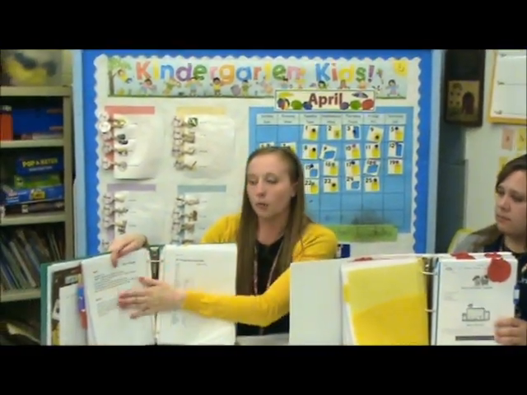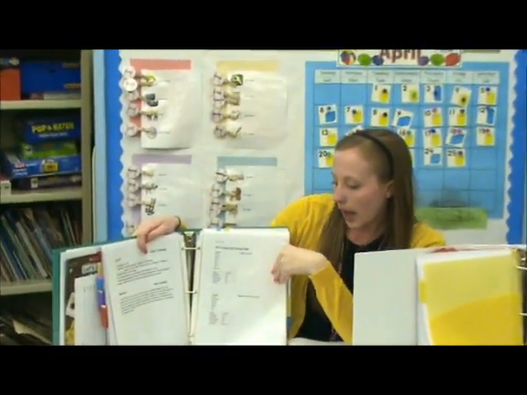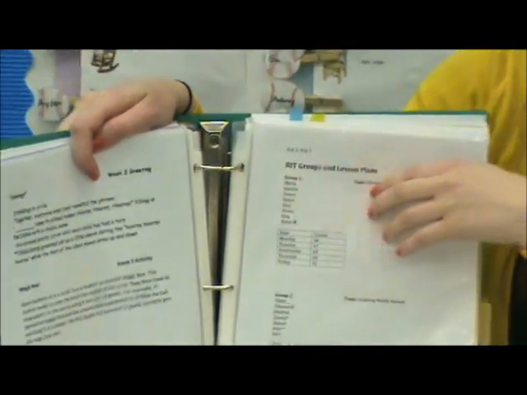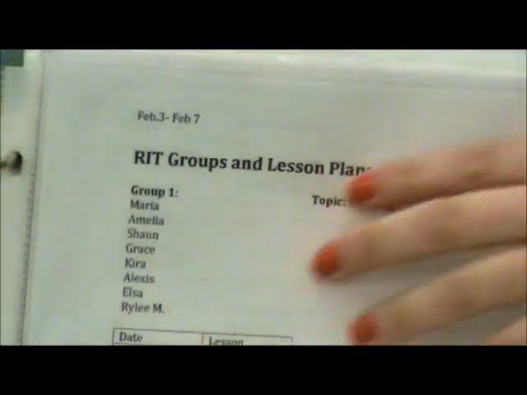On the back, I might have more information for myself. And as the weeks went on, we took on more and more responsibility. So I had then my readers in training. I have a list of the students.